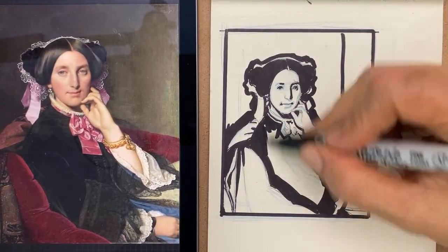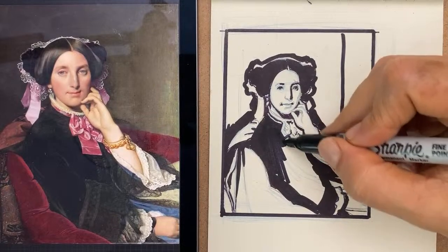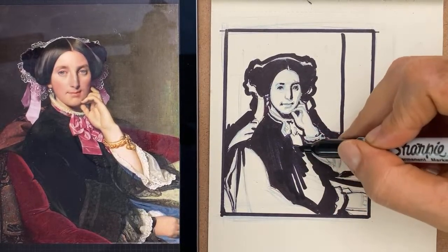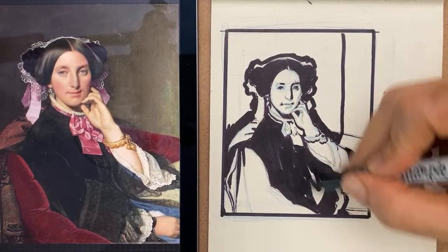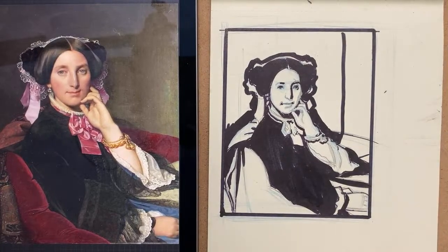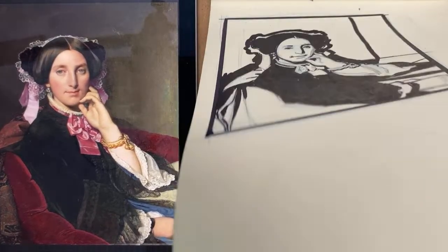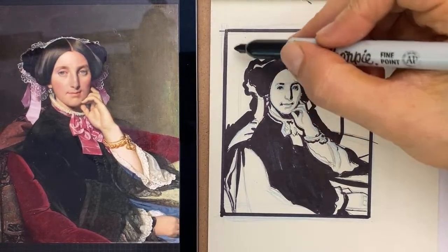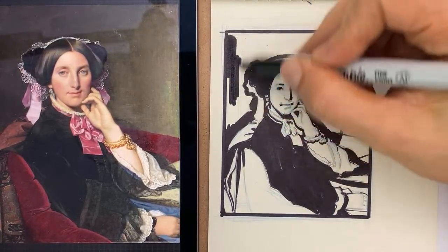And of course, I'm going to ignore all this detail because it's gorgeous detail, but it's a black mass. And I'll probably just ruin my sketch underneath. Forgot to do that. And of course, the black mass in the background.